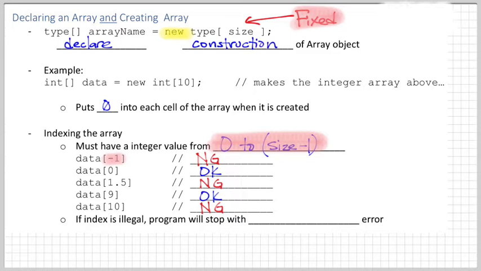Now, if you did use one of these illegal values, like 10, for example, the program will stop. You'll get an exception error, an index exception error. Your program will just crash. Again, similar to the way Python operated.